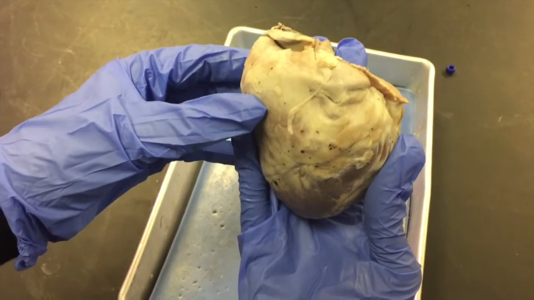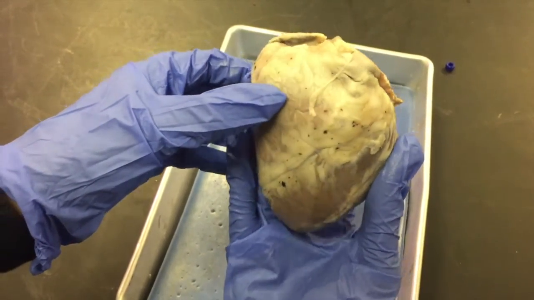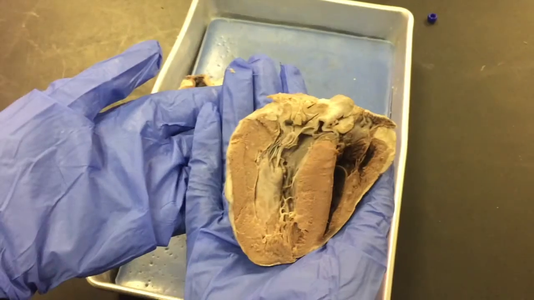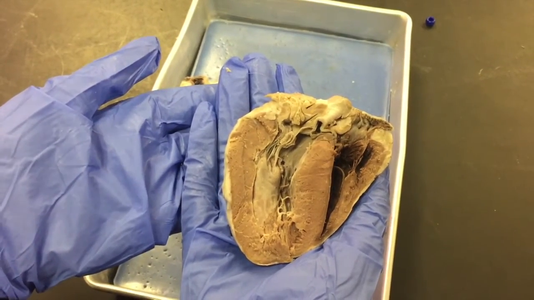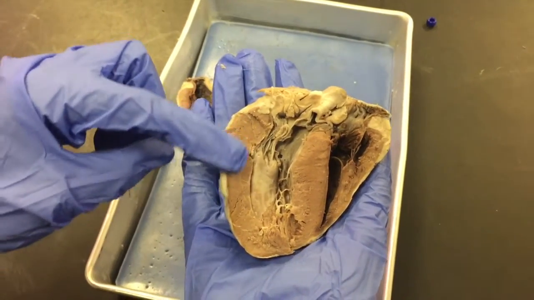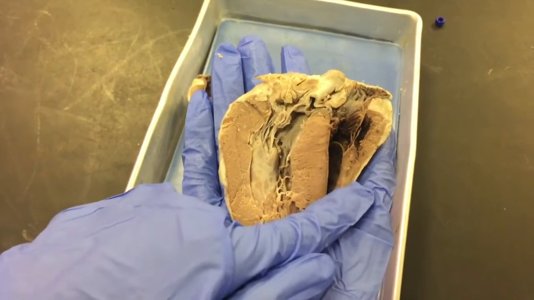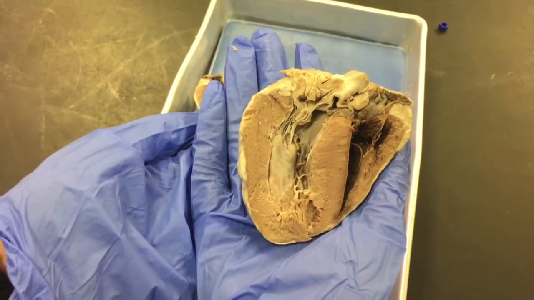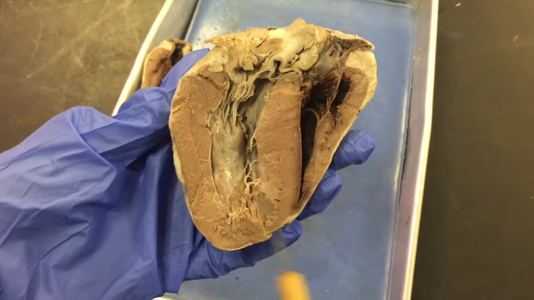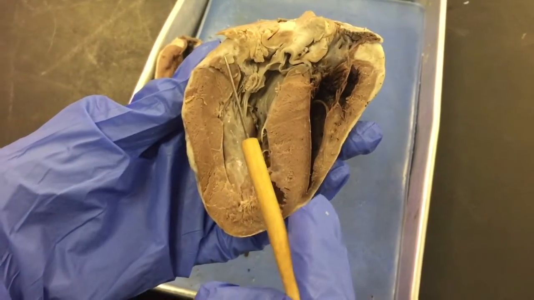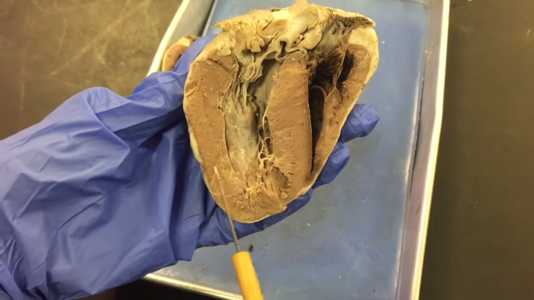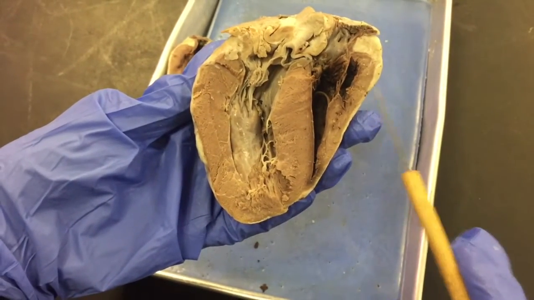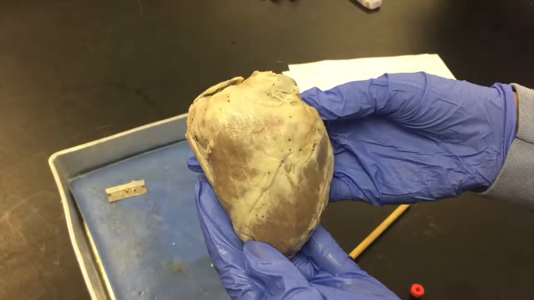You can tell which side is right and left because the left side has thicker walls, whereas the right side has thinner walls. The right side brings deoxygenated blood, whereas the left side brings oxygenated. This is the left atrium, the left ventricle, right atrium, right ventricle.